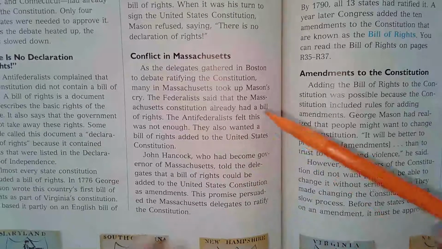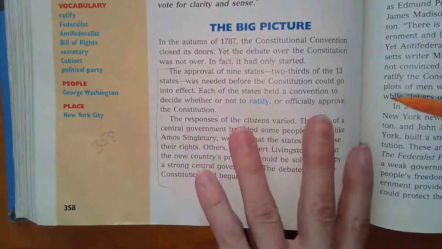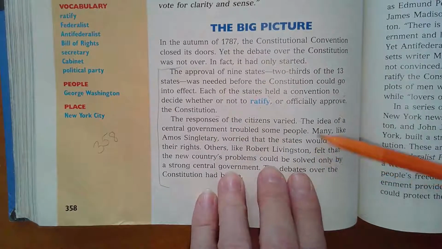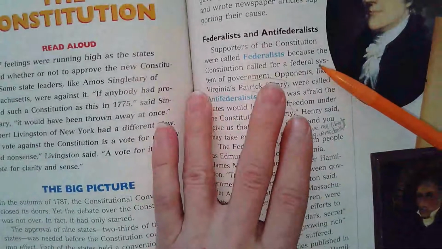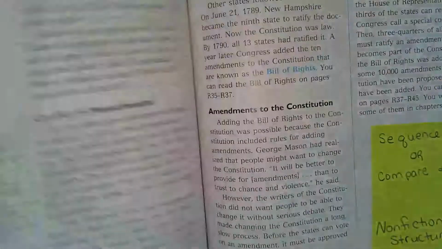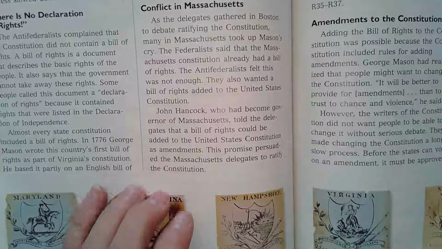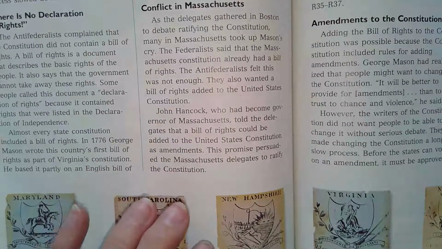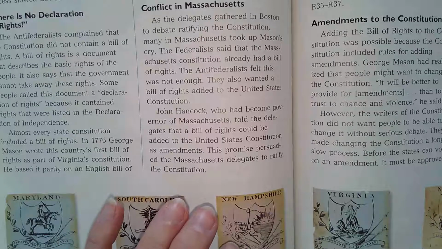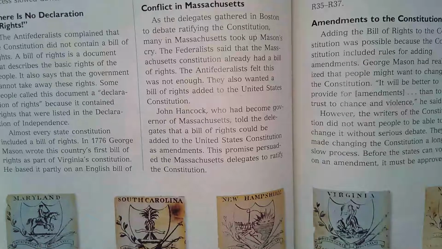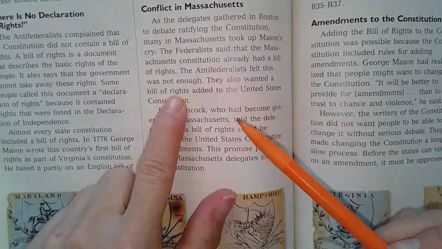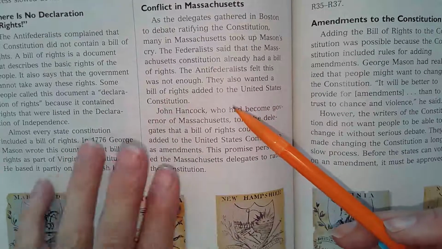Here's why. Remember, they were talking about a constitution that set up a government for the whole United States. This idea of a federal system of government. And people in individual states wanted to make sure that the government that was over all the states was kept in control by realizing that it too had to promise not to take away individual rights of people.